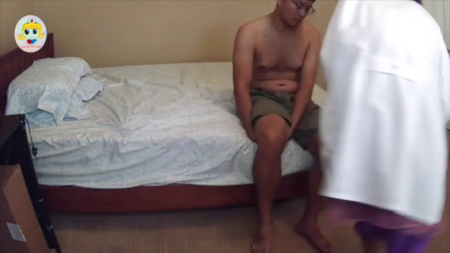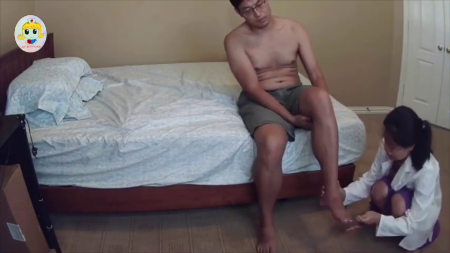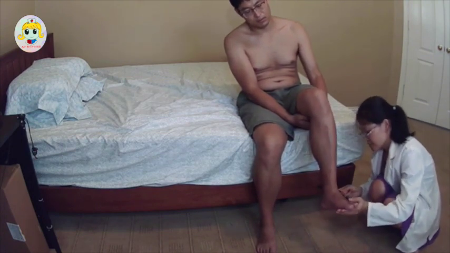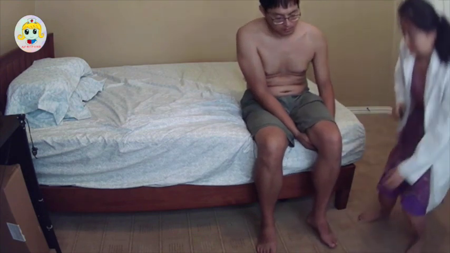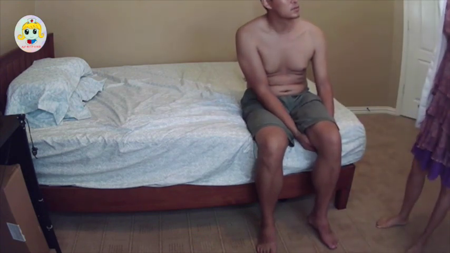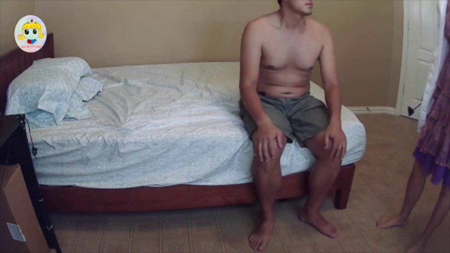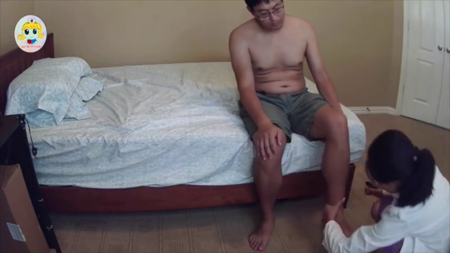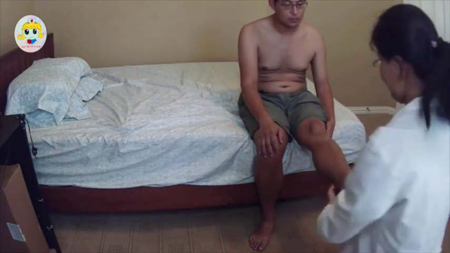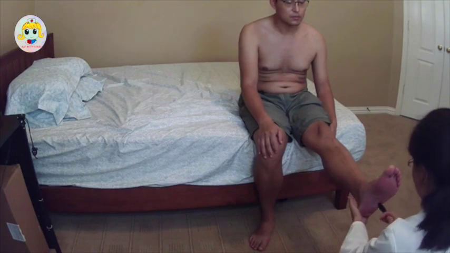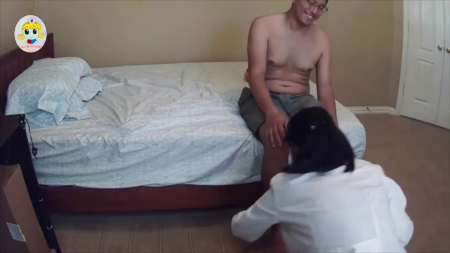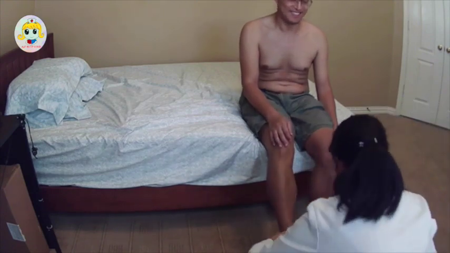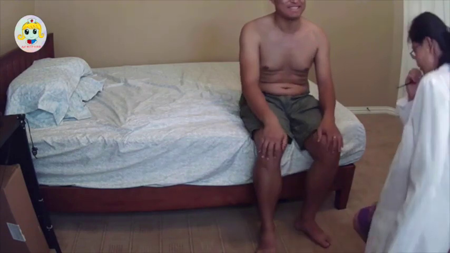Okay, then the other side, the Achilles reflex. Okay. The deep tendon reflexes are 2+, which is normal. Then we will do the Babinski reflex. Okay, Babinski test is negative.